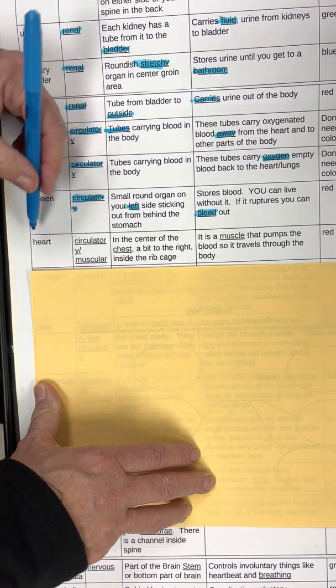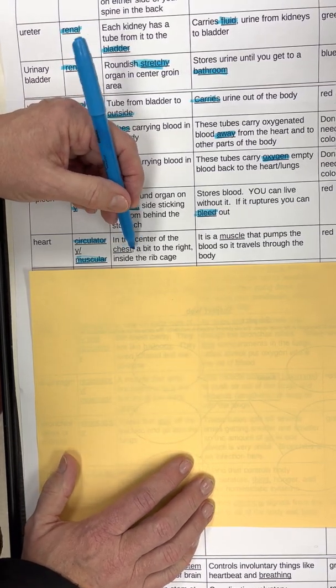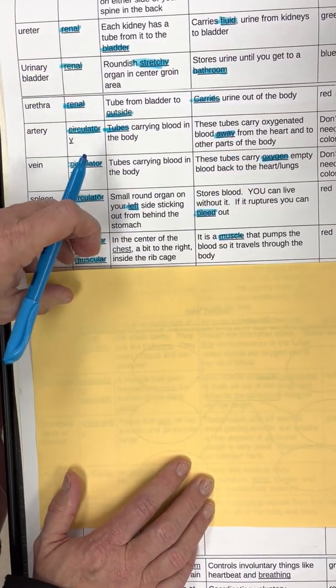So, okay, the heart is circulatory and muscular because the heart is a muscle. It says in the chest, in the center of the chest, a bit to the right, inside the rib cage, it is a muscle that pumps blood so that it travels through the body.